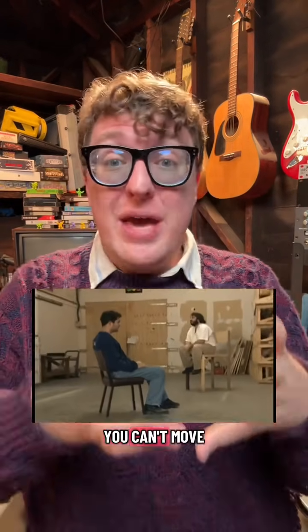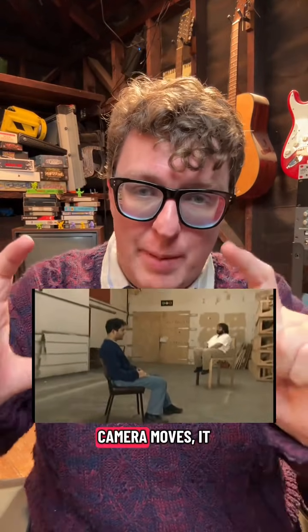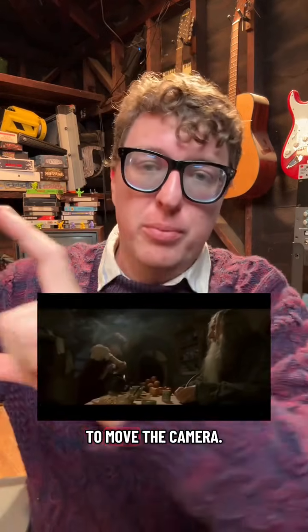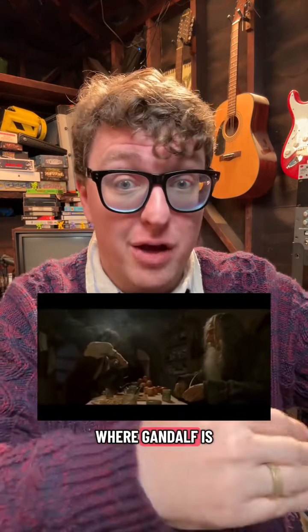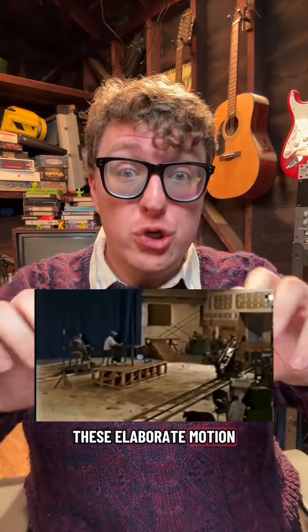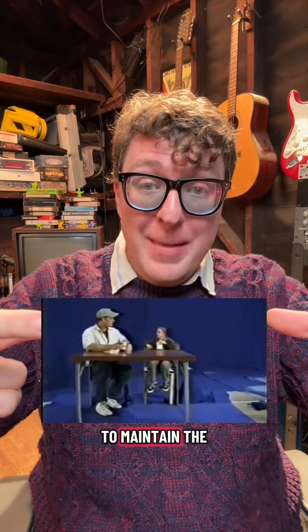The issue with this is that you can't move the camera because everything's lined up perfectly in the frame, and if the camera moves, it destroys the illusion. So for the Lord of the Rings, because they wanted to be able to move the camera during these shots where Gandalf is interacting with the hobbits, they actually created these elaborate motion control mechanisms where parts of the set would actually physically move along with the camera to maintain the perspective and keep the illusion going.